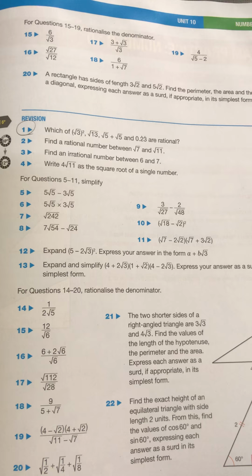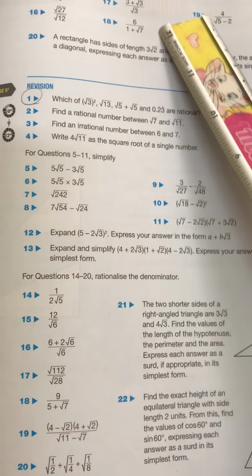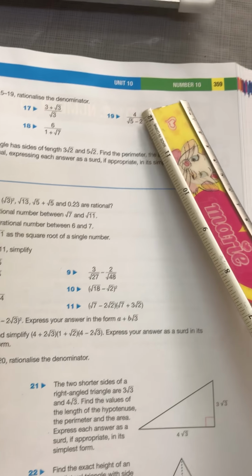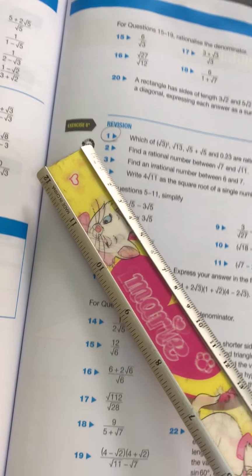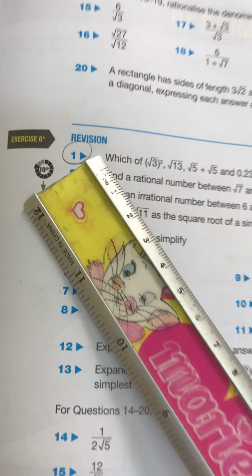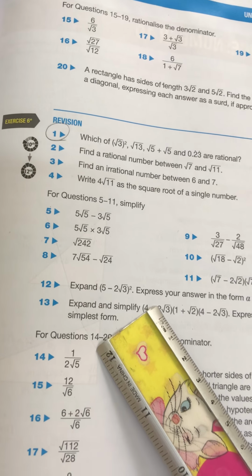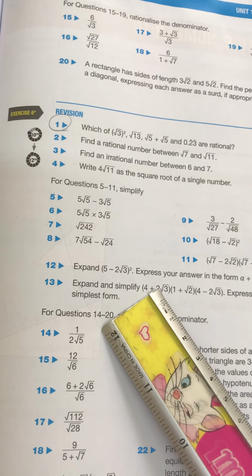Today, as I promised you, this is a revision for Unit 10 about rational and irrational numbers. I'll solve with you exercise 6 star as a revision for all the previous lessons. Okay? So please pay attention with me.